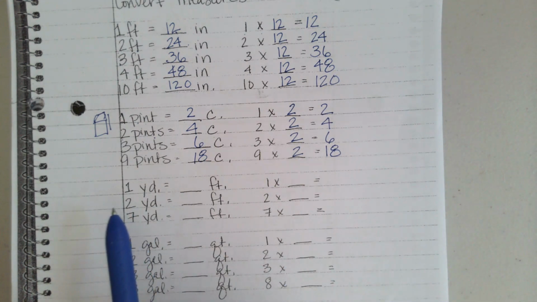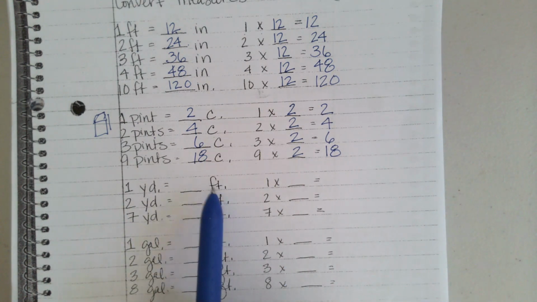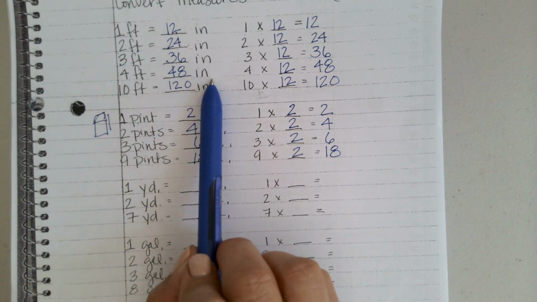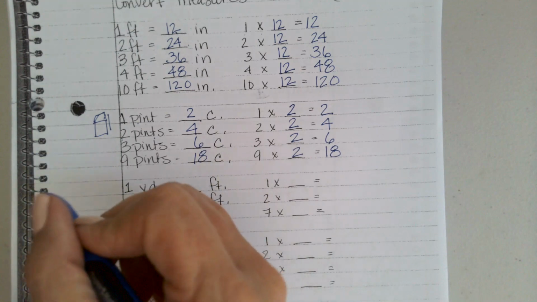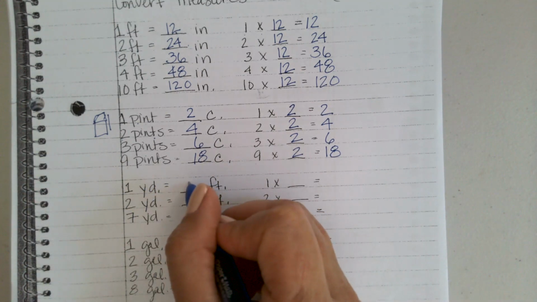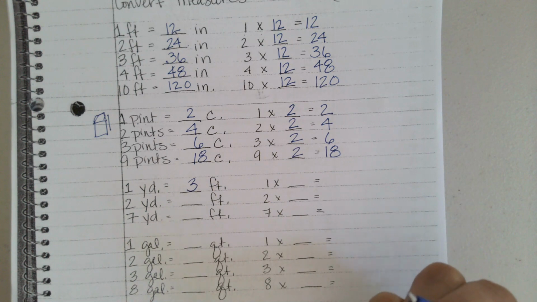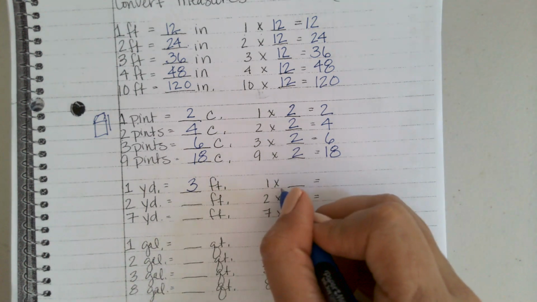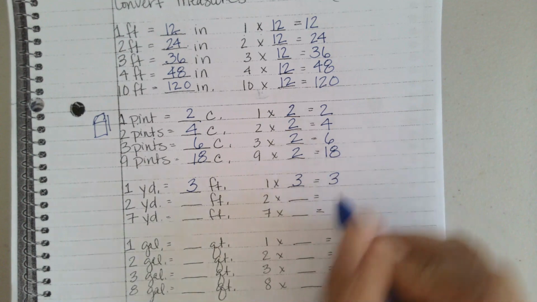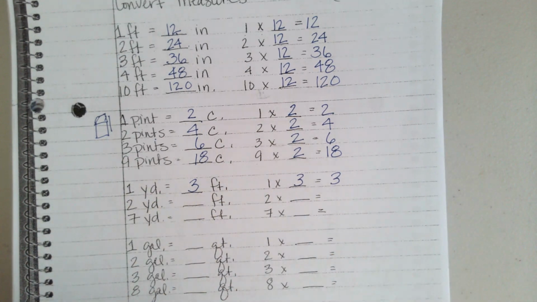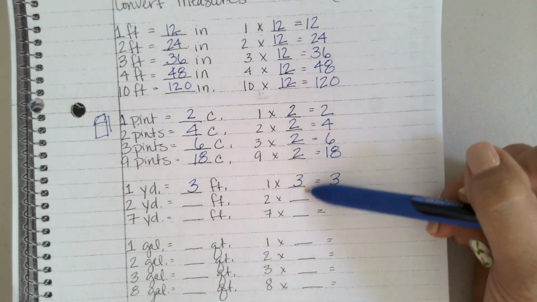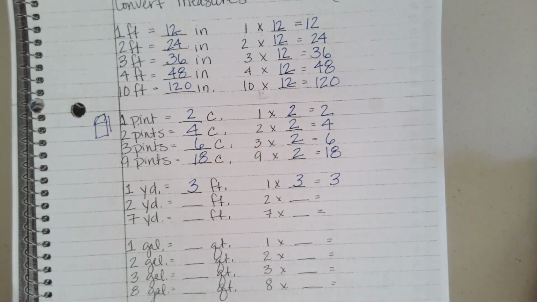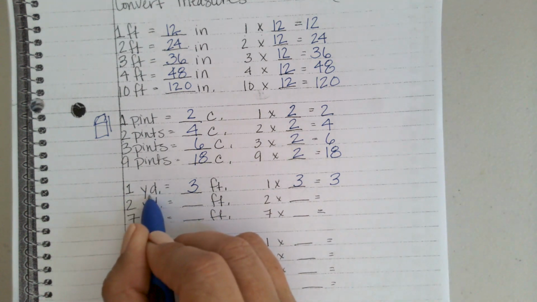All right. Now, we're going to work in yards and feet. So before we were feet to inches or inches to feet. Now we're going to go yards to feet. And there are 3 feet in 1 yard. So this becomes 1 times what? 3. So what are we multiplying by? So up here we're multiplying by 12s. Here we're multiplying by 2s. What do you think we're going to be multiplying by here? You're right, 3. So 1 yard is 3 feet.